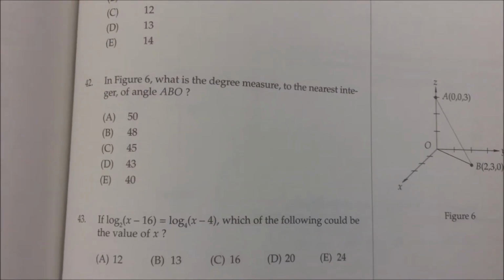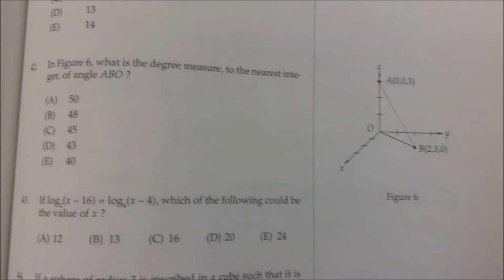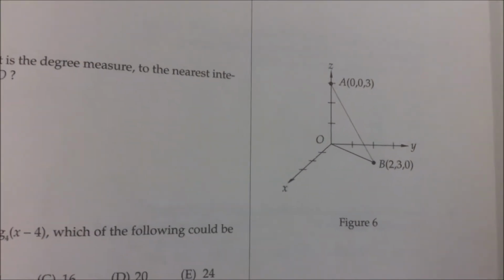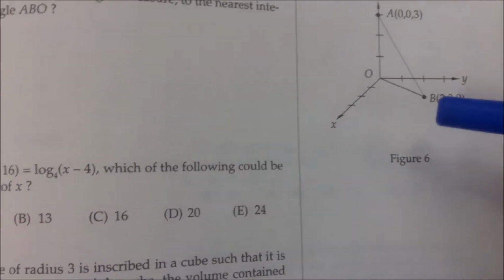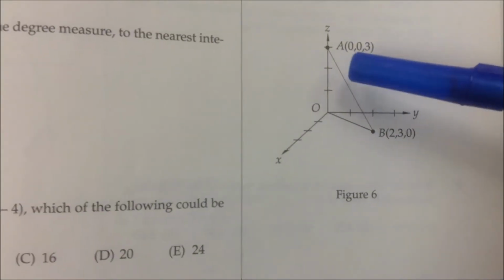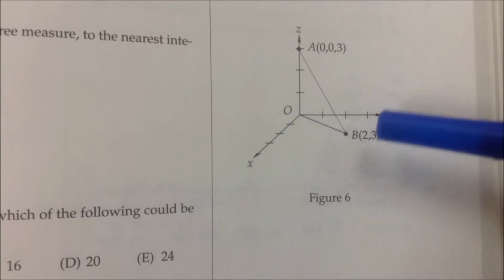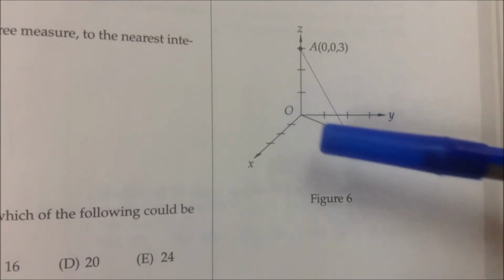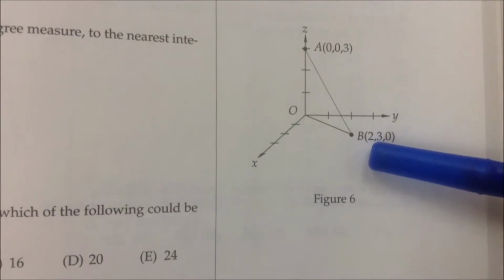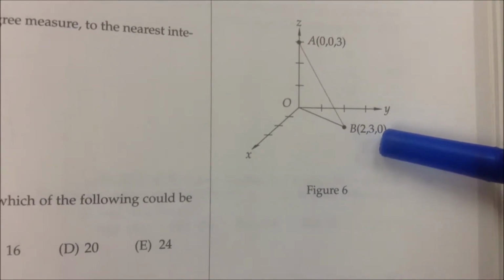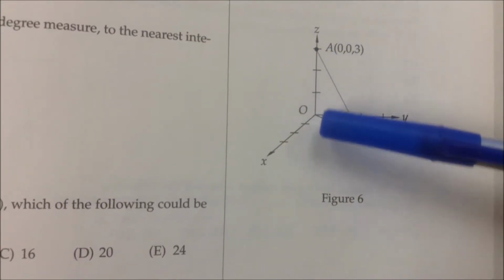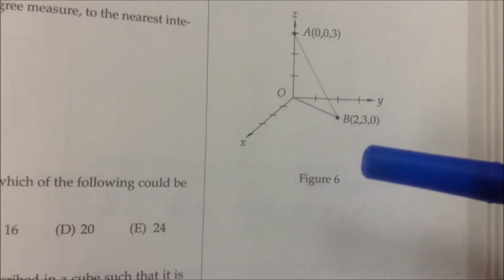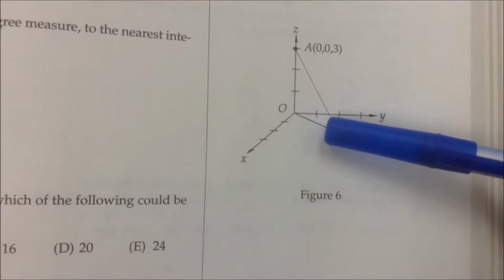Task number 42. We have a figure, and we have data. You have a three-dimensional point O, this is 0, and B, this is x equal 2, y 3, and z 0, and you have point A, 0, 0, 3, I mean you have only the value for z, and you need to find this angle.